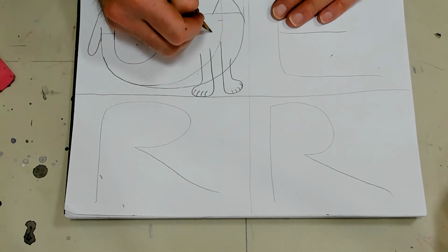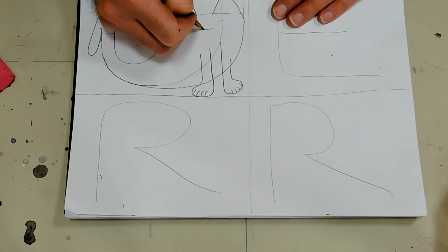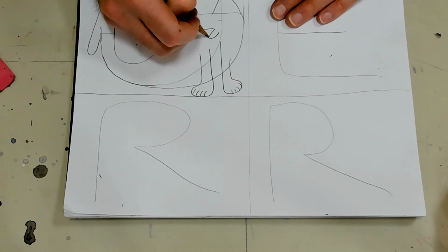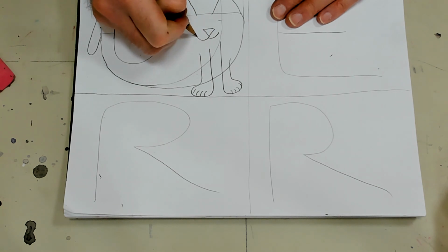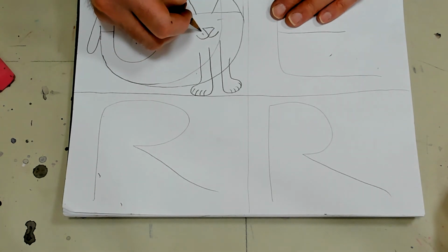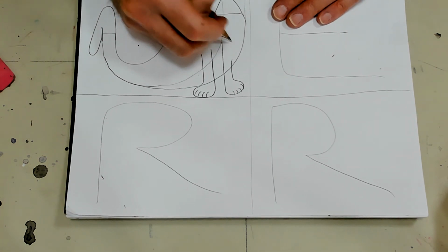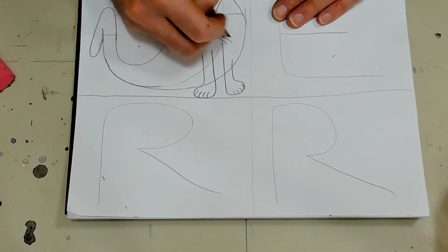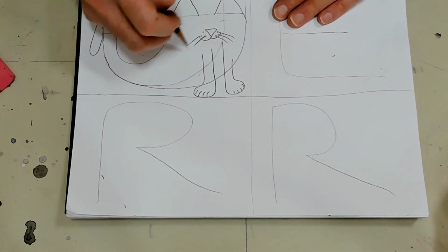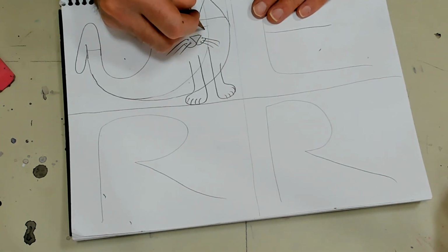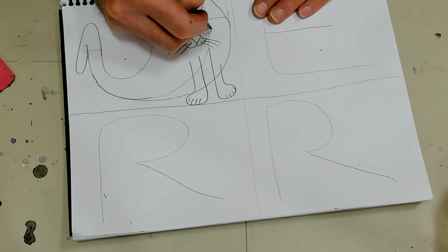And now for my cat's face, do a triangle for the nose. Mouth with, I'll draw some whiskers. Do 3 on each side. 1, 2, 3. 1, 2. Sweep. And now for the eyes. Sweep.